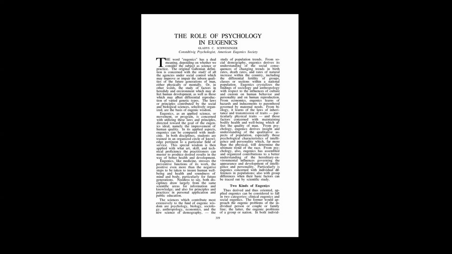And so she just starts out the article by pointing out that eugenics is this program of self-directed evolutionary progress, right? Near the bottom of the left-hand column, last paragraph there, it says the sciences which contribute most extensively to the fund of eugenic wisdom are psychology, biology, sociology, anthropology, economics, and the new science of, in that day, in the early 1900s, demography, right? Demographics, the study of population trends. That was kind of a new thing.